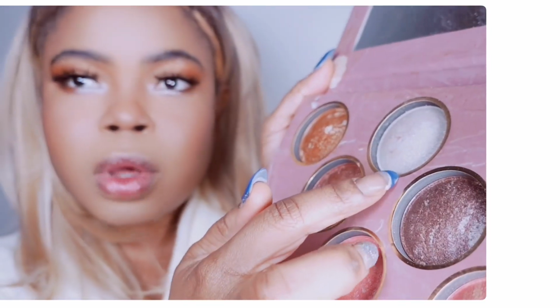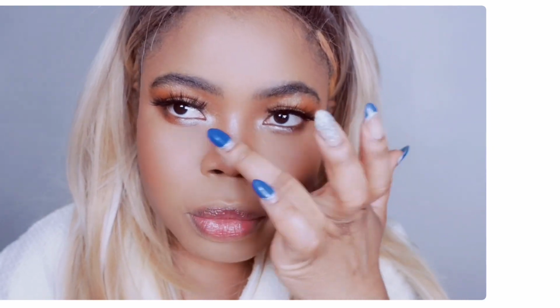Alright, so now I'm gonna go ahead and use this little highlighter to highlight my nose and everything else. This is such a bright highlighter. You have to just put a little bit, or else you ruin your makeup because it's so pigmented.